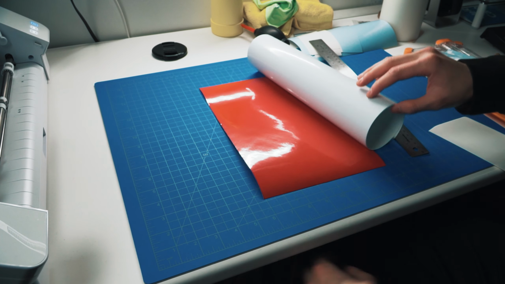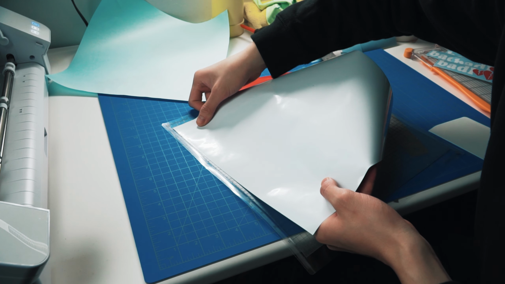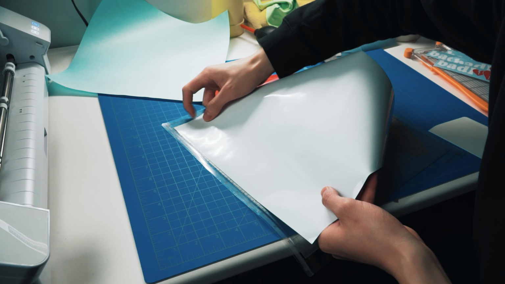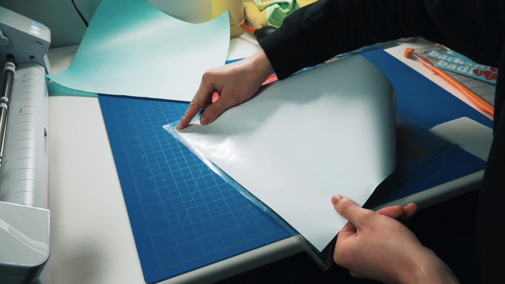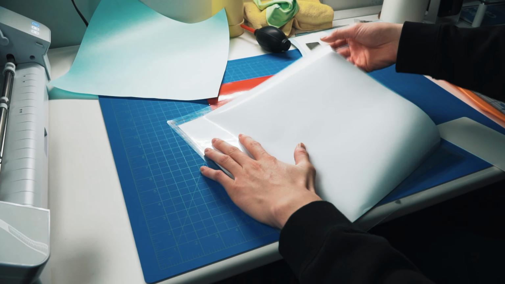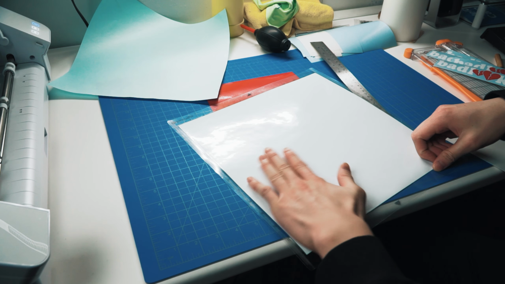Files all ready. We're going to go ahead and proceed to cut. I just usually like to line it up at the edge, and most of the time it should sit flat. So I just try to do the edge first. Perfect. Okay, and go ahead and just be careful when we're smoothing this out. We don't want it to bend.